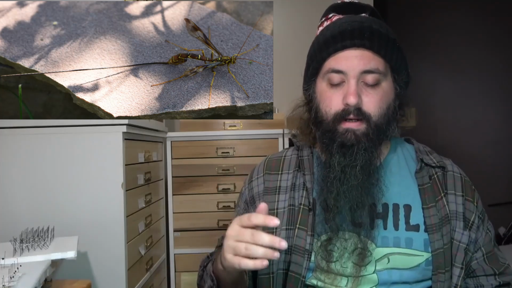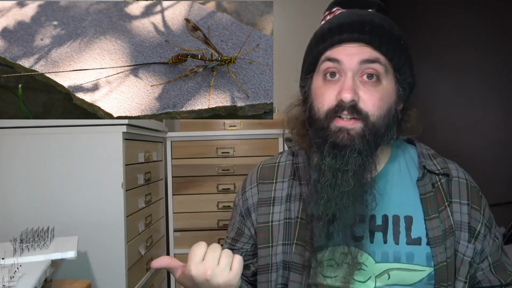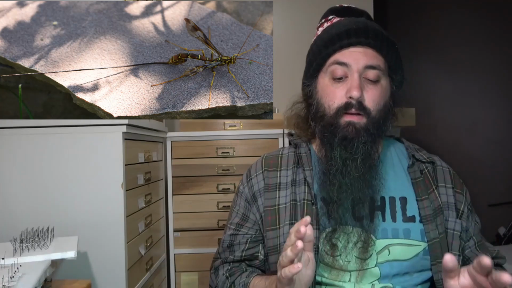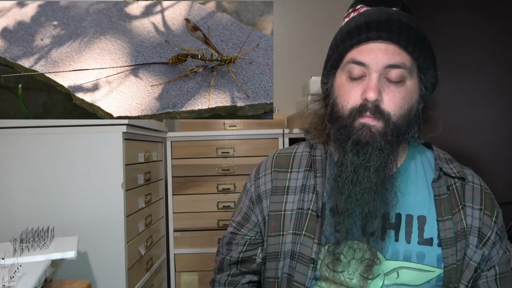And members of this genus are actually parasitic on horntail wasp larvae, horntail sawfly larvae, which is another different group of wasp.